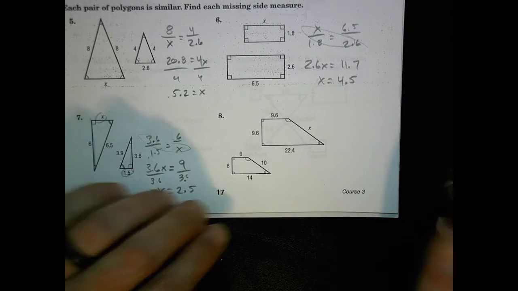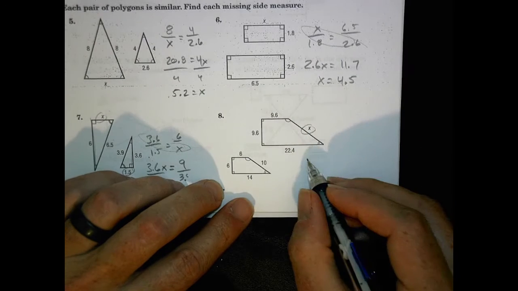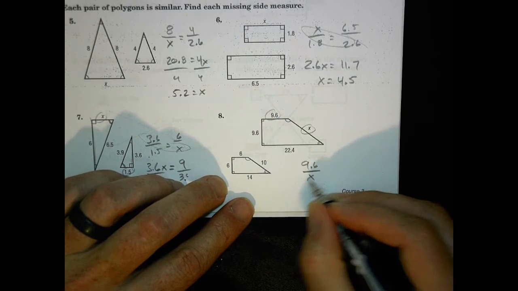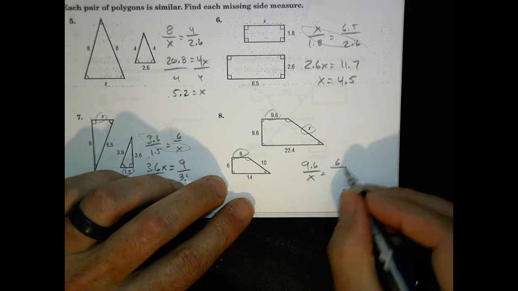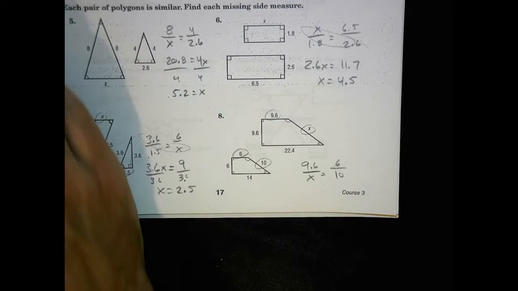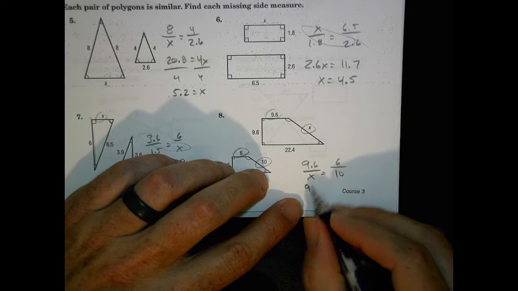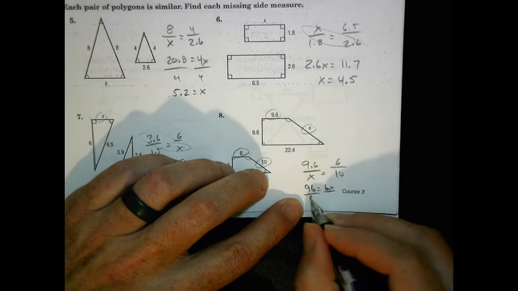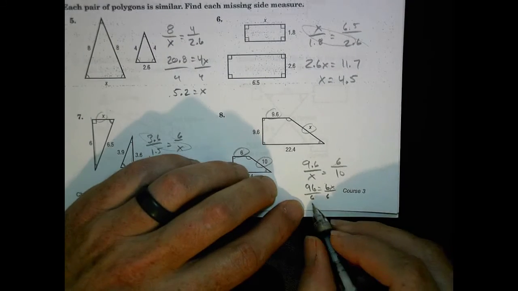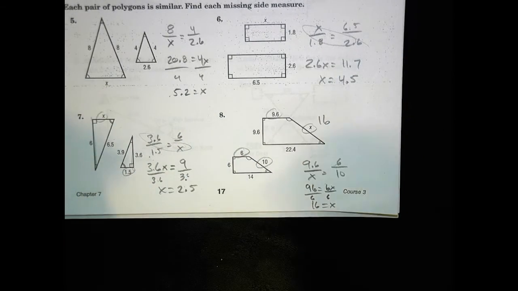And our last one here, you can pick any value you want. We're looking for that one there, so I can do a short side 9.6 over x equals a short side over the matching one, 10. So 9.6 times 10 is going to be equal to 96, equals 6x. Divide both sides by 6. And 96 divided by 6 is 16 equals x. And that's my solution there.